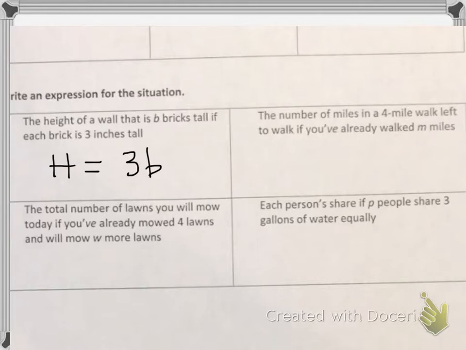The next one says the number of miles in a 4-mile walk left to walk if you've already walked M miles. Well, we start out with 4 miles that we need to walk. We could subtract off the miles that we already have walked, and that would give us the total of the miles that we have left. So 4 minus M.